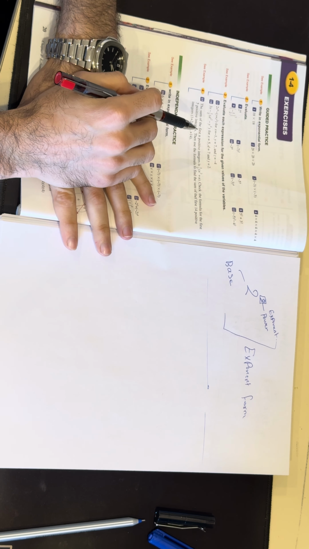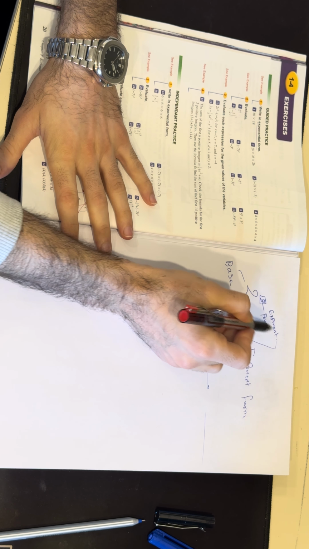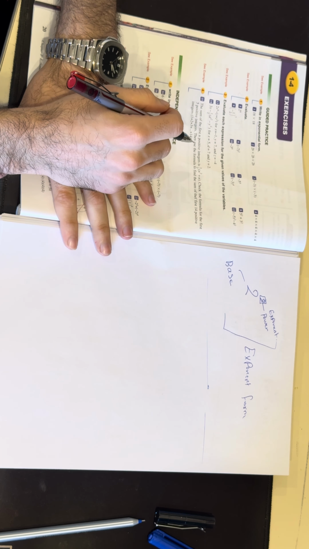Before I explain it, I need you to know some basic things. In power, in this topic, we need to know the parts of the power. The first one is the base, which is a big number. Then we have a small number on it, which is called the exponent or power. Both of them together are called exponent form.